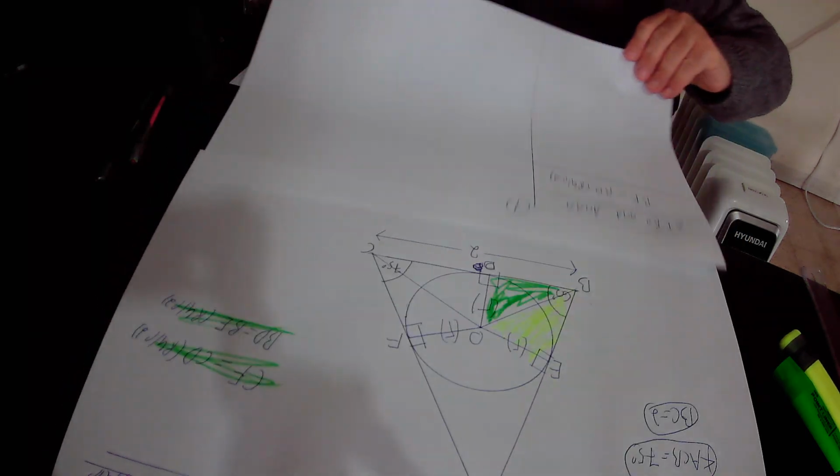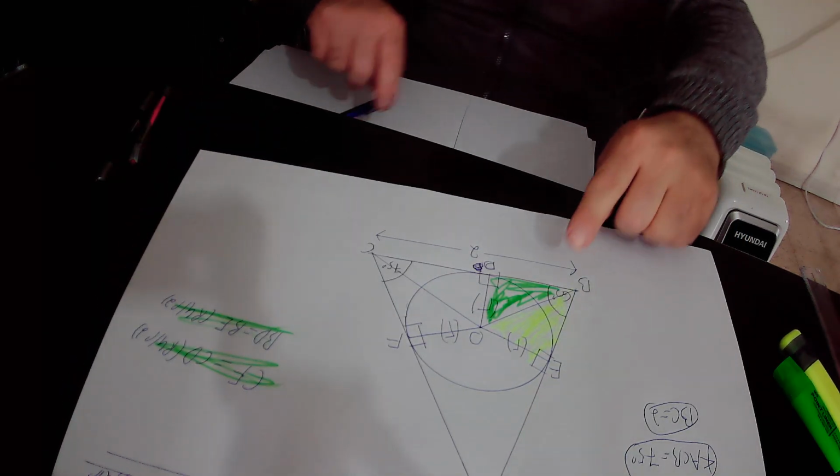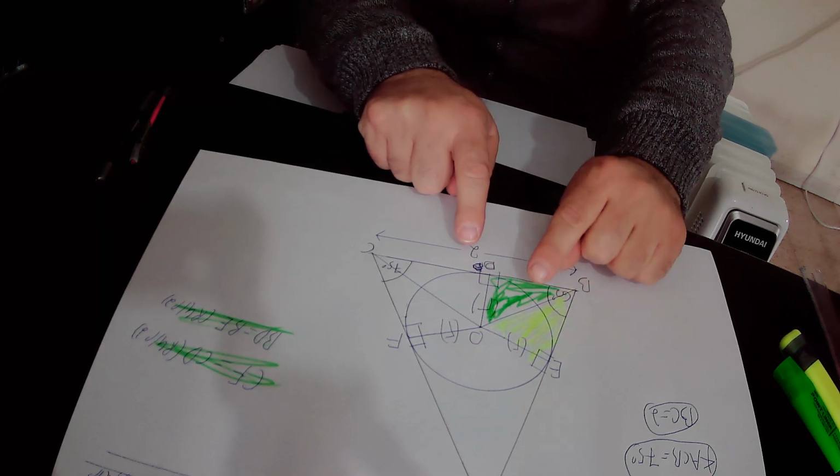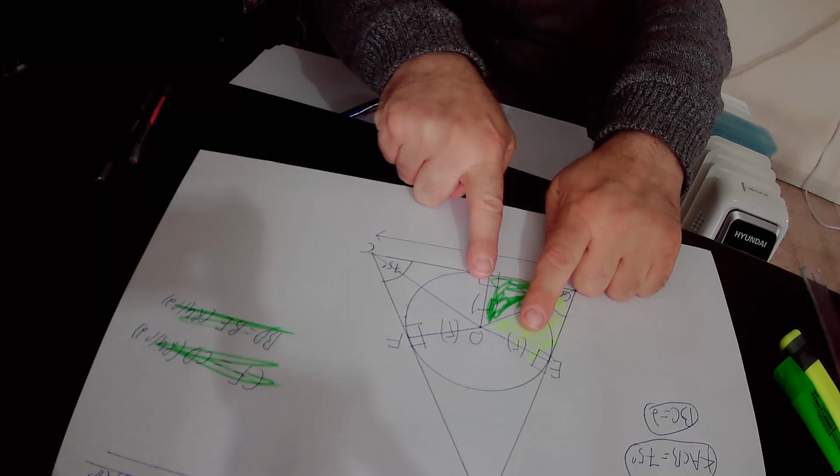In addition, those two sides, EO and OD, are both the radii of this circle, therefore they are equal to each other.